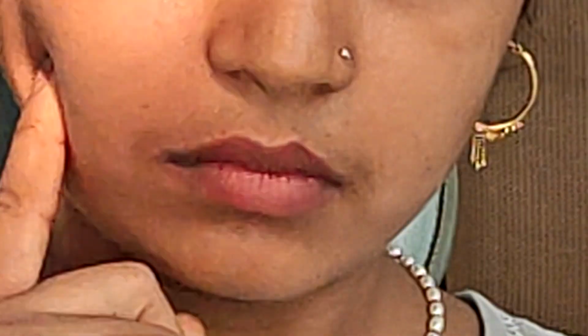Now, after the injection is given, we have to wait for 3 to 5 minutes for the anesthetic effect to come. Right? So, the patient will tell about the numbness in the lip region, the buccal gingiva, and the tooth.